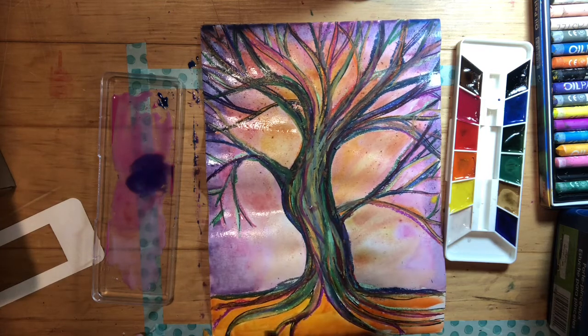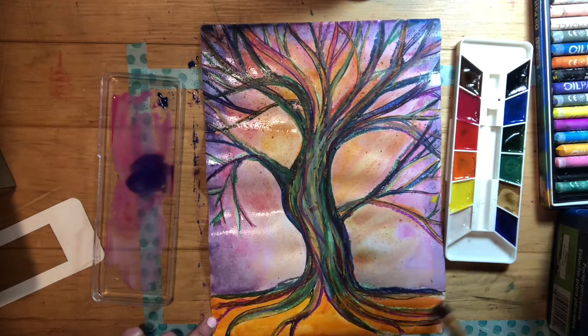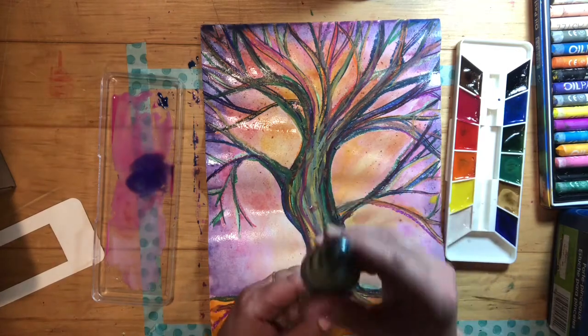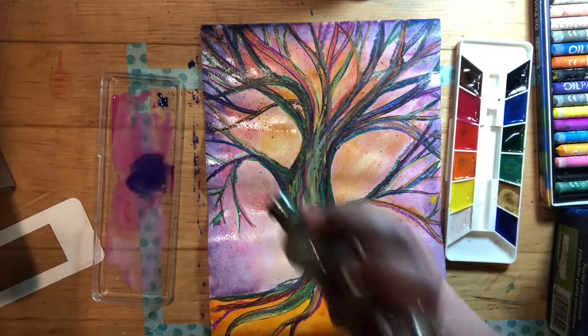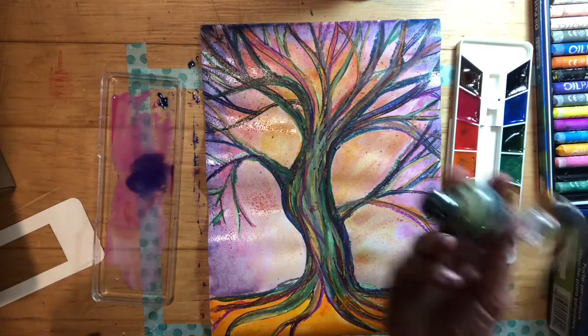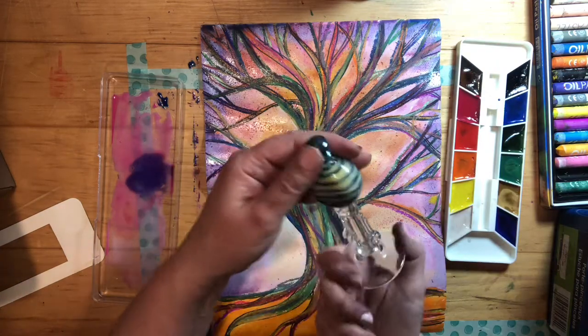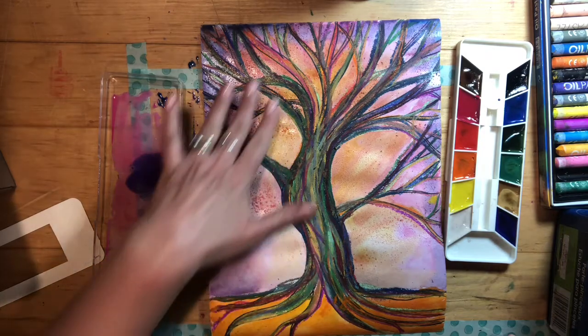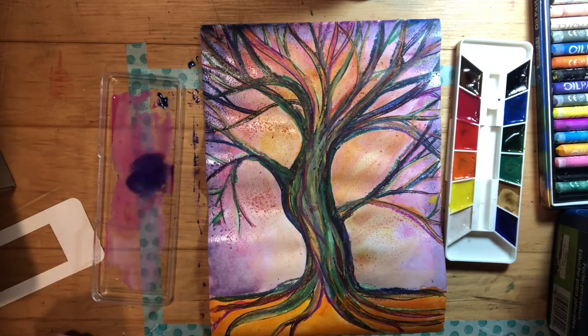So this part is supposed to be the ground. Now, if you have salt, you can add salt to your painting. I have a special salt shaker in my studio. Guess where I got it? My dad got it at a garage sale. He gave it to me because he knew I would like it. All right, do you see those little salt grains? They're gonna turn into crystals.